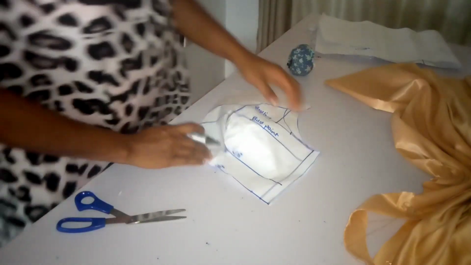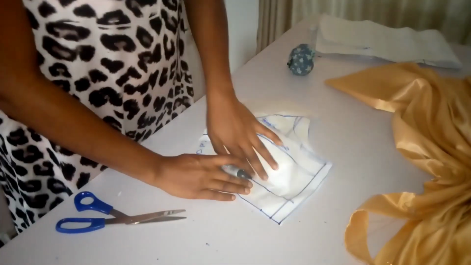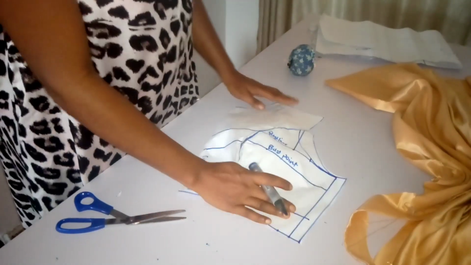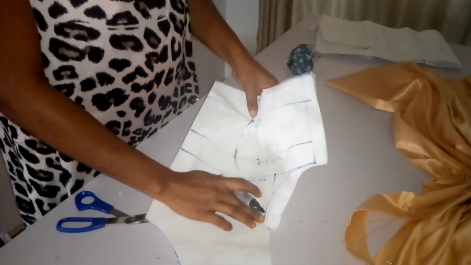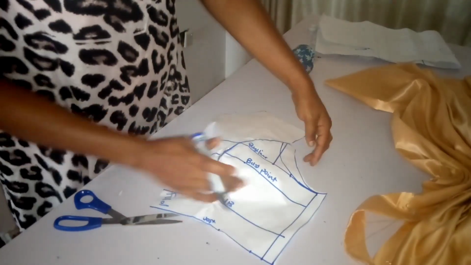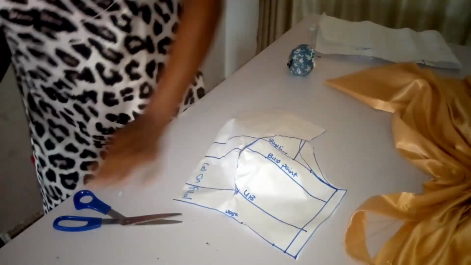So guys, I've joined my patterns together, okay, as we can see. So now I'm not going to start altering this pattern, okay. I have to join them together so that it will be easy for me to alter it. Then after altering it, I will separate it.